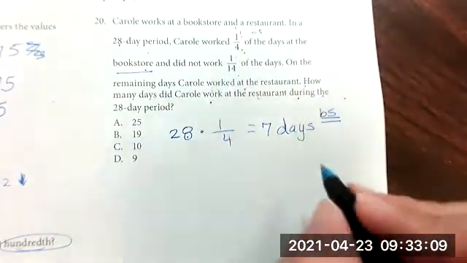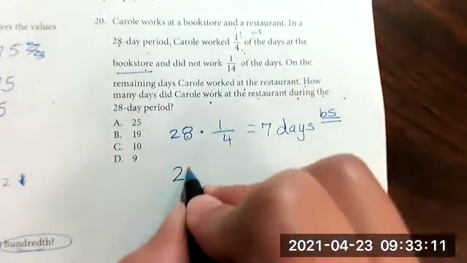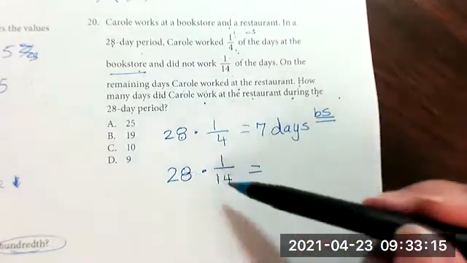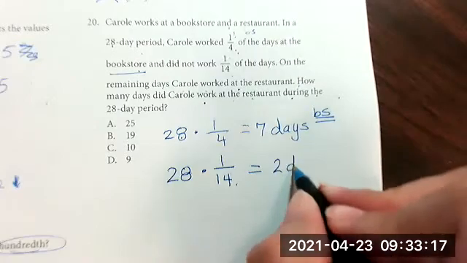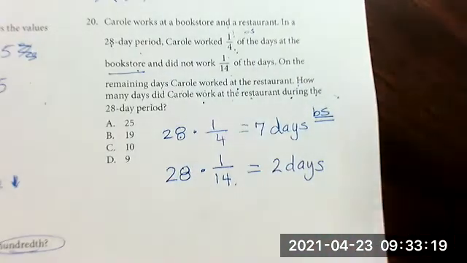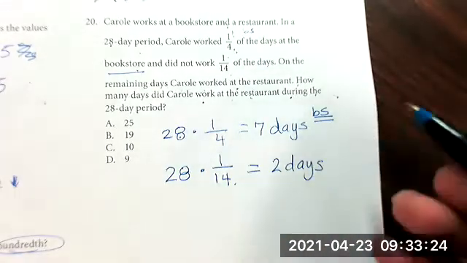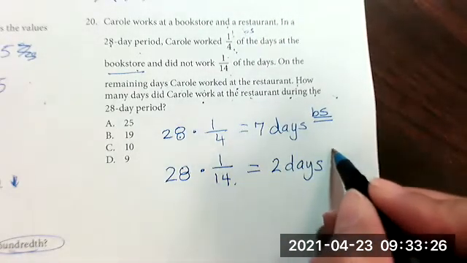And then we're going to do the ones that she didn't work. So 28 times 1/14 and 28/14, that's 2 days. 14 times 2 is 28, by the way. And then this is she doesn't work, no work.